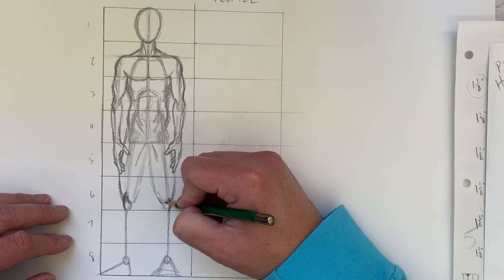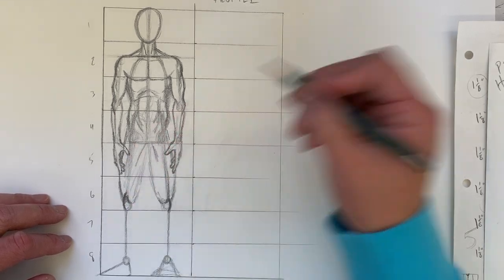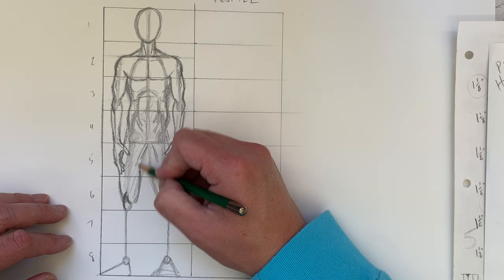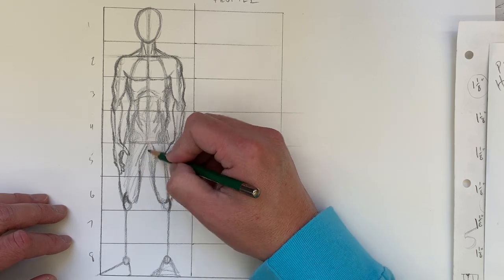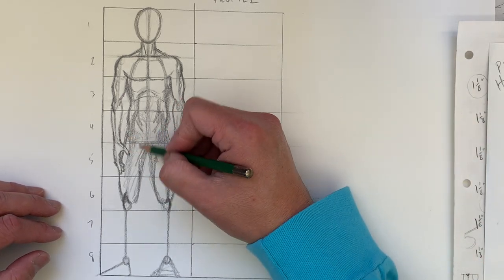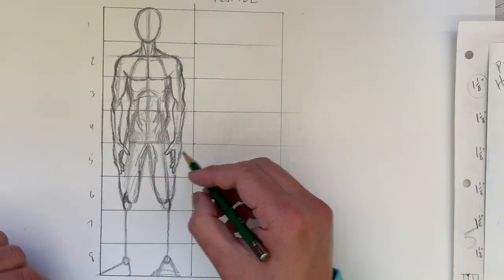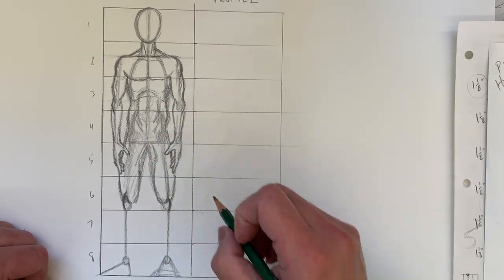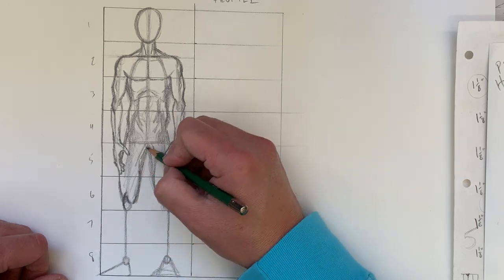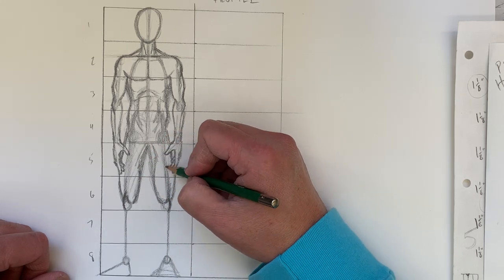Kneecap, muscle. Don't worry, all these kind of disappear. It's not quite this muscular. But, you know, we're not going to show the... Just put a smiley face right there if you want. Okay? Just leave it up to your imagination. This is in a college class.